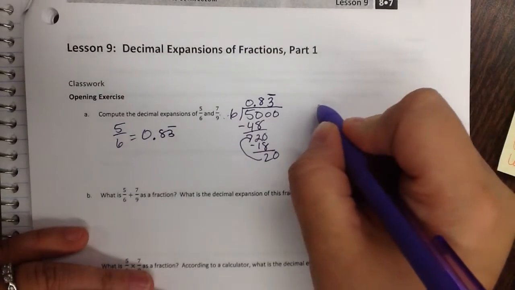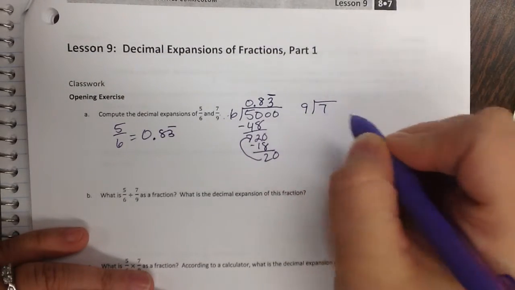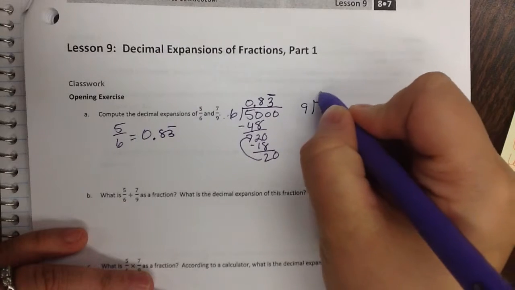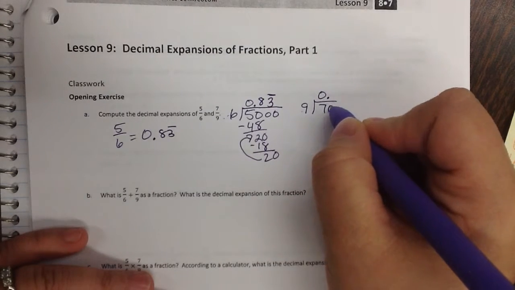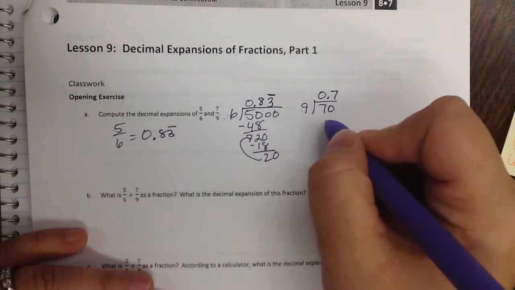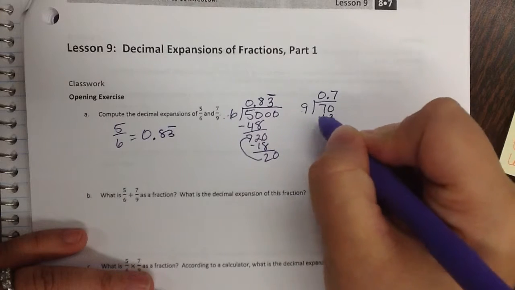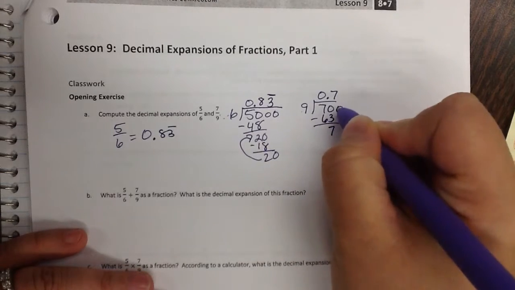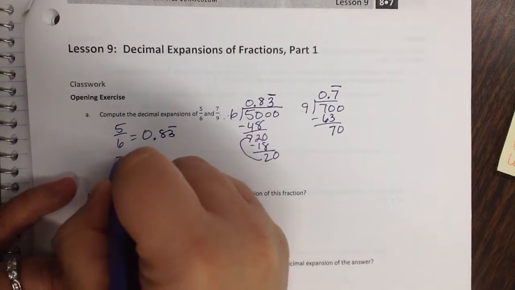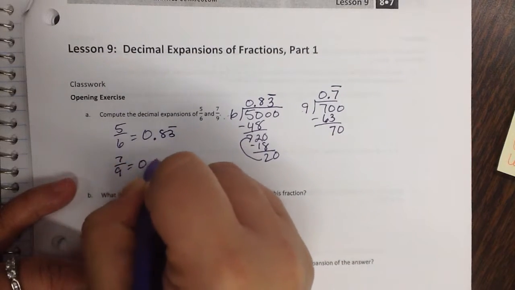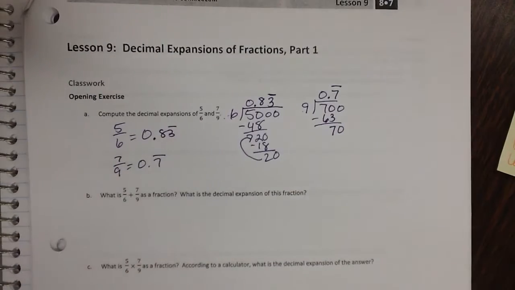Then if we did 7/9, 7 divided by 9, this doesn't work. 9 goes into 70 7 times. 7 times 9 is 63. We subtract and we get 7. So we're doing the same thing, so that's going to repeat. So 7/9 is 0.7 repeated.